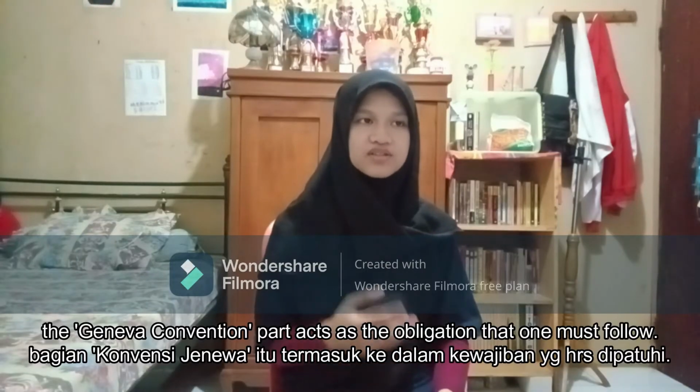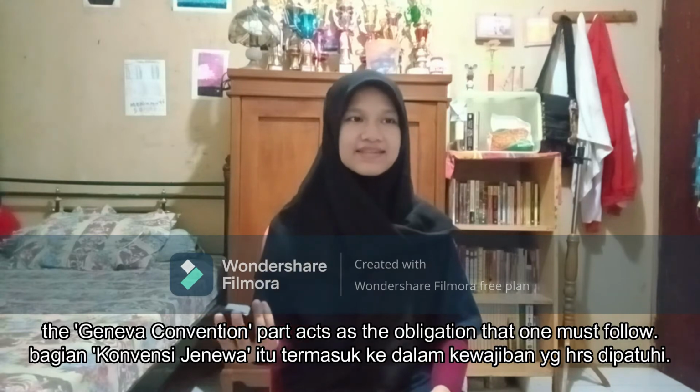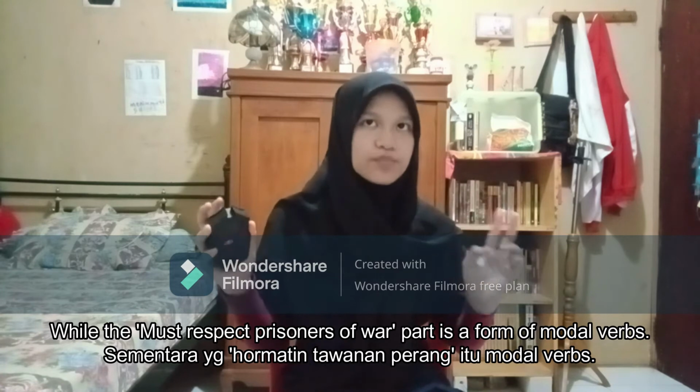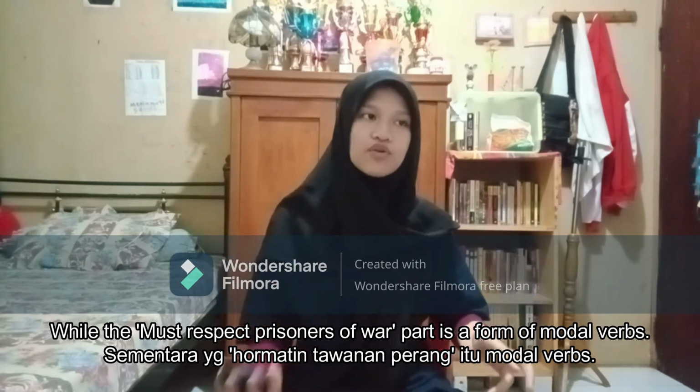Get it? So, the Geneva Convention part acts as the obligation that one must follow, while the must respect prisoners of war part is a form of modal verb.